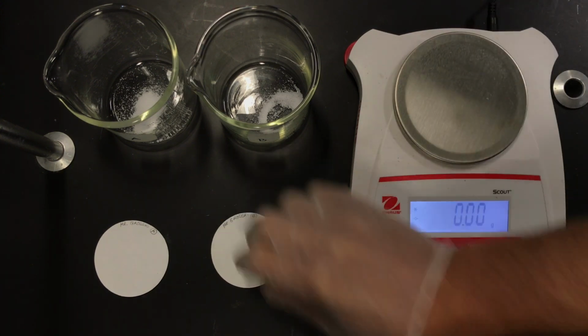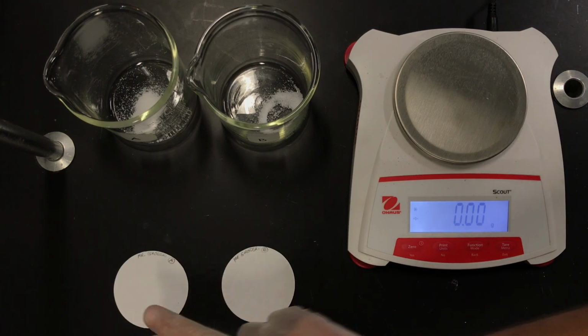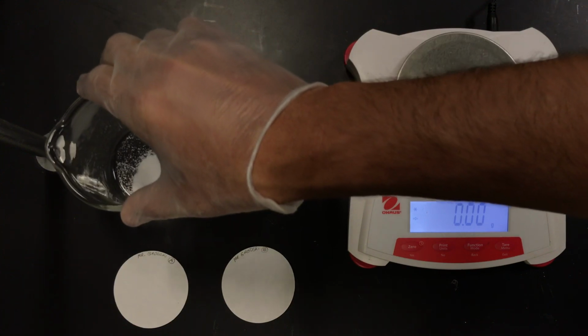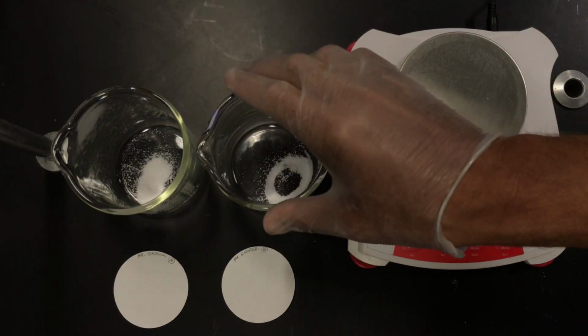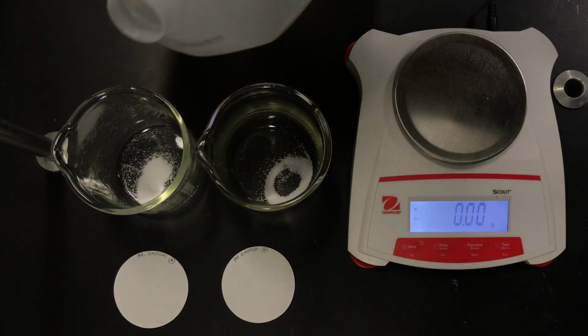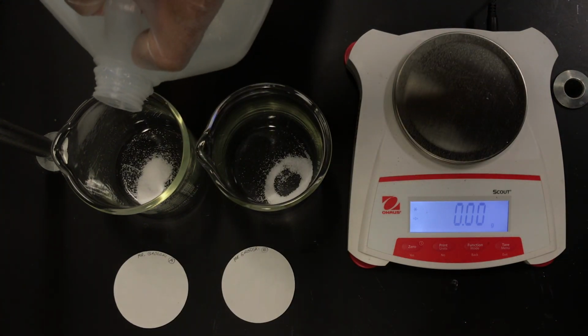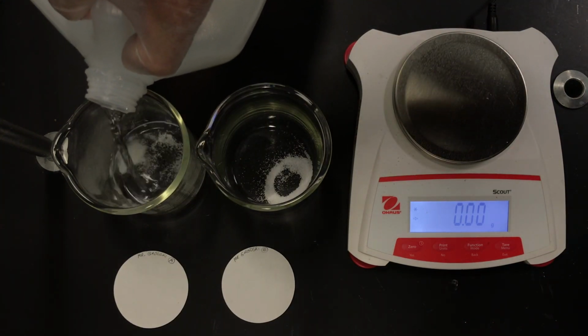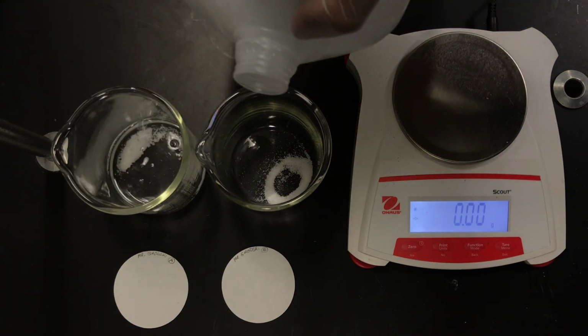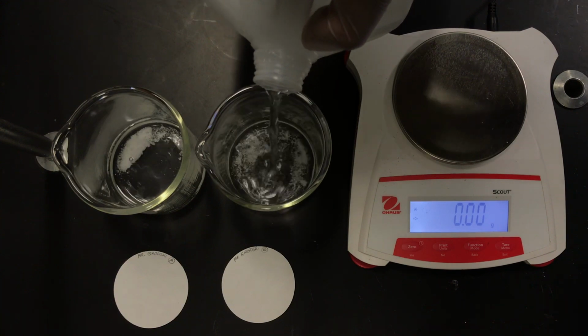Okay, so the next step is that we're going to add water to dissolve these group 1 carbonates. And now we're going to add distilled water to both of these group 1 carbonates. And because they are group 1 carbonates, and knowing our solubility rules, they will dissolve.